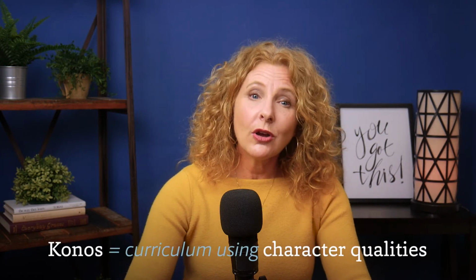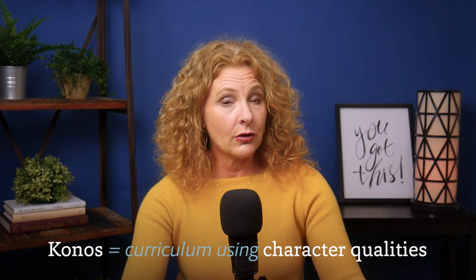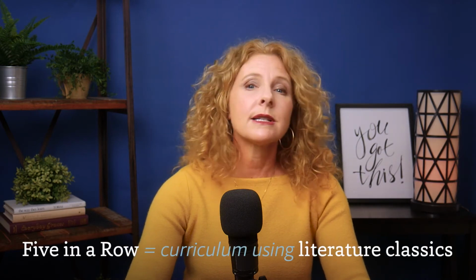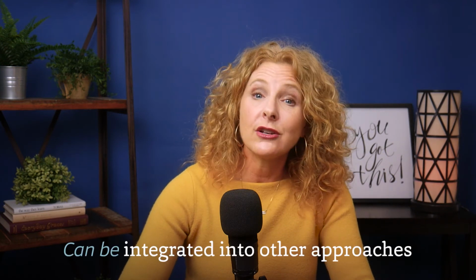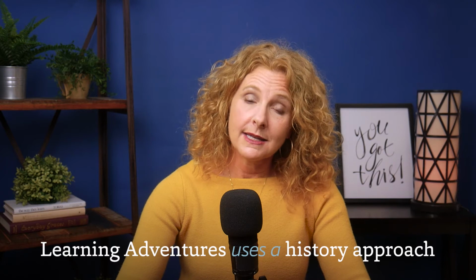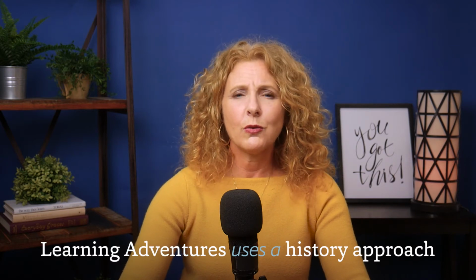For example, Konos is a full curriculum using character qualities such as obedience and attentiveness. 5 in a Row is a curriculum that uses children's literature classics as the organizing principle of their unit study and can be a standalone for your literature choices for a year. Unit studies can also be integrated into other educational approaches, such as eclectic learning, classical, and Charlotte Mason, just to name a few. Learning Adventures uses a chronological history approach, which can fit really nicely if you're following a classical or Charlotte Mason model.